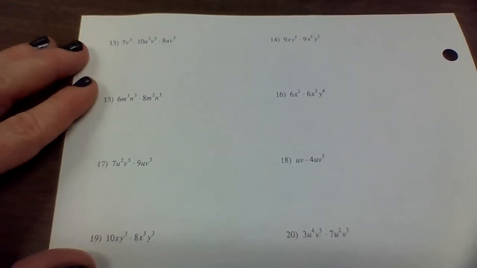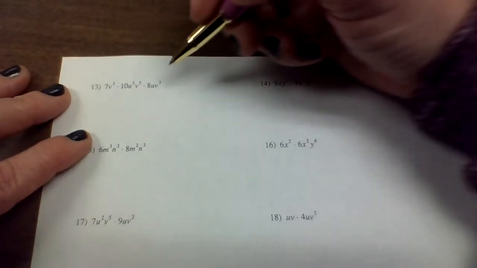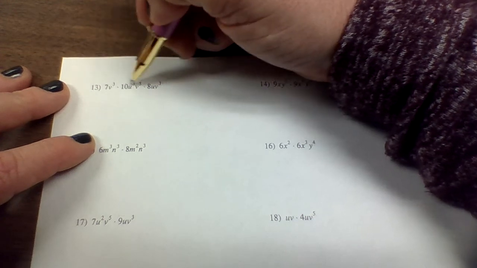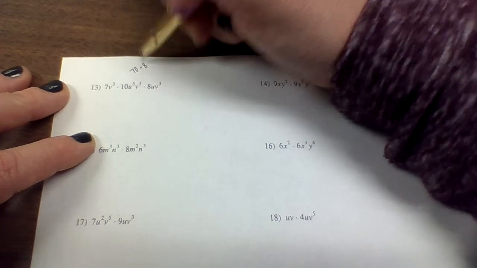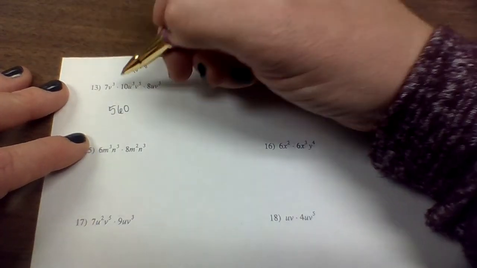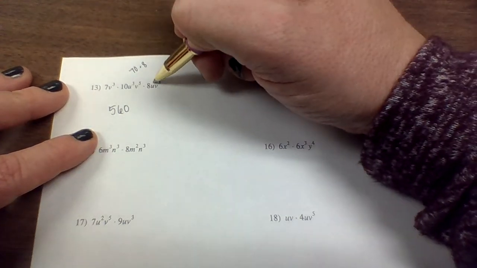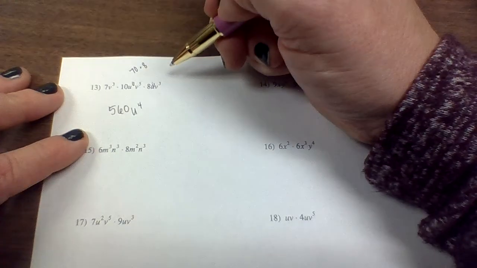Okay, so let's turn the paper over, pause it if you need to. What do we do if there's different variables? Not a big deal at all. We take our 7 times 10 times 8, take all three and multiply them out. So 7 times 10 is 70, 70 times 8 is 560. Now take your U's and your V's and do them alphabetically. U to the third and U to the first would be U to the fourth. We add the like exponents.